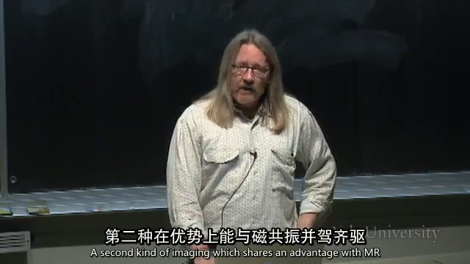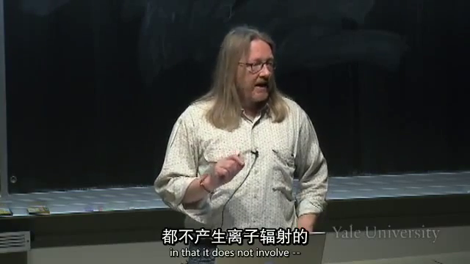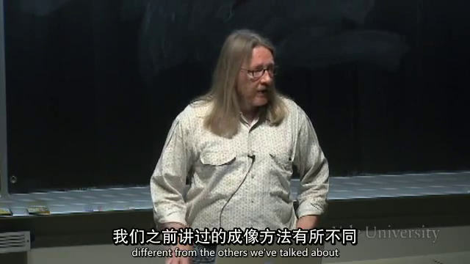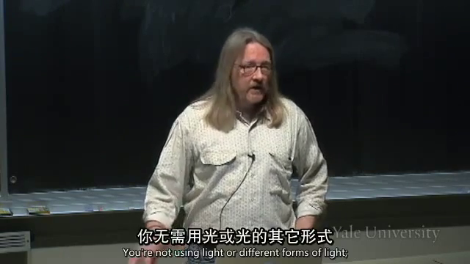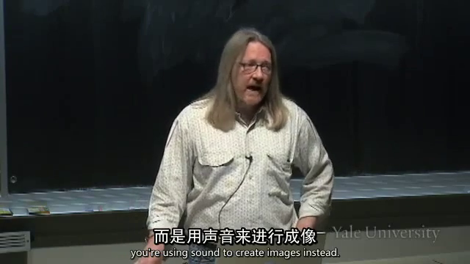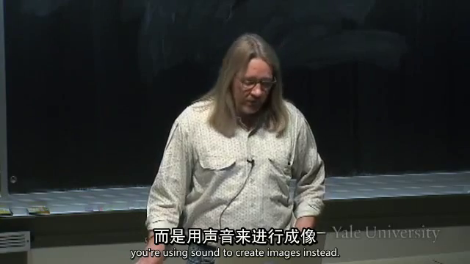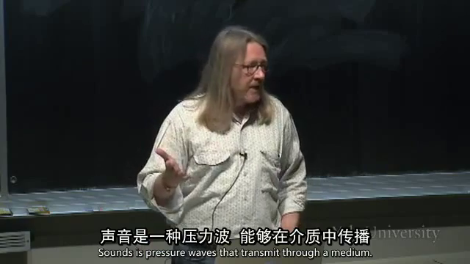A second kind of imaging, which shares an advantage with MR, in that it does not involve ionizing radiation, is ultrasound imaging. And ultrasound imaging is different from the others we've talked about in that there is no electromagnetic radiation involved. You're not using light or different forms of light here. You're using sound to create images instead. And sound is pressure waves that transmit through a medium.